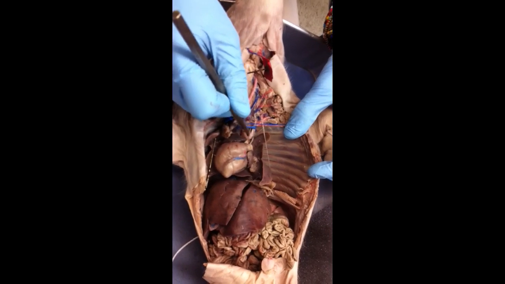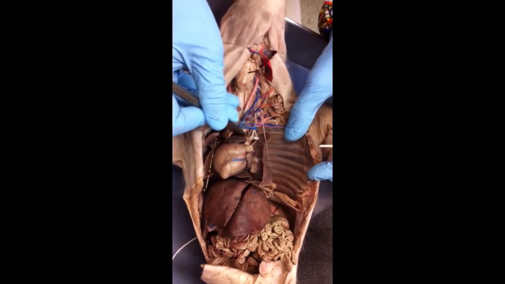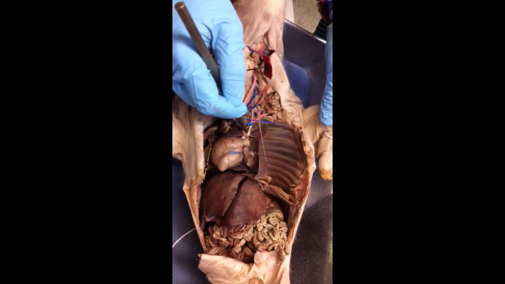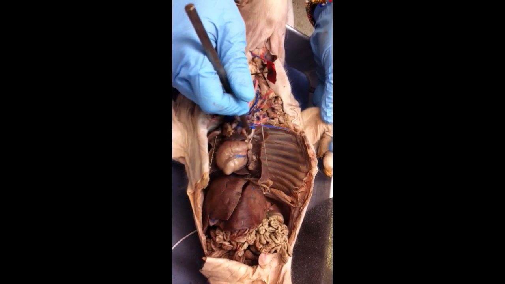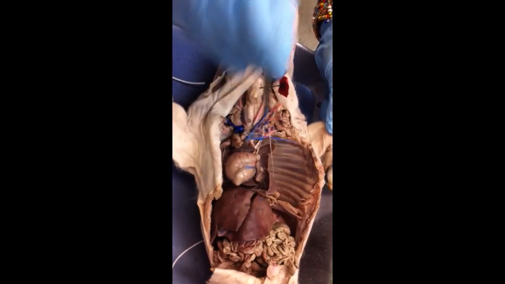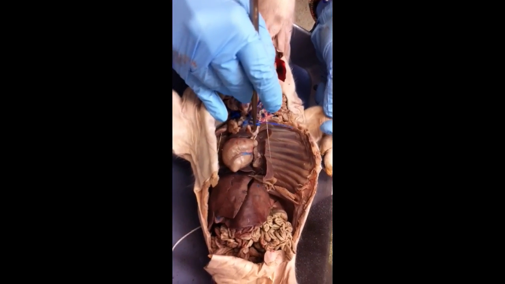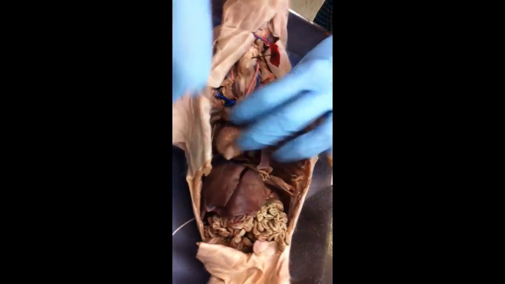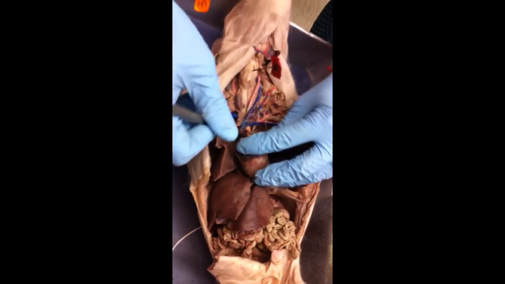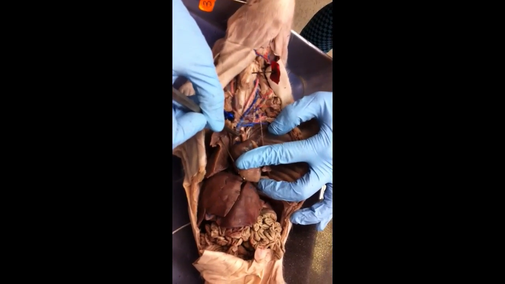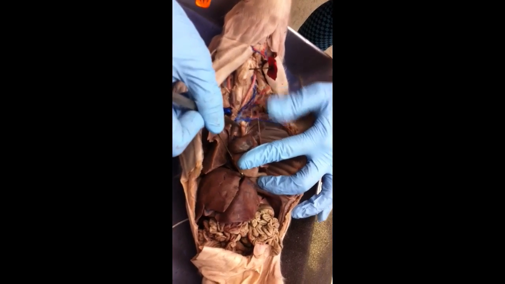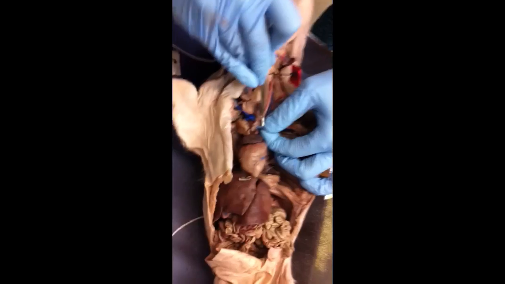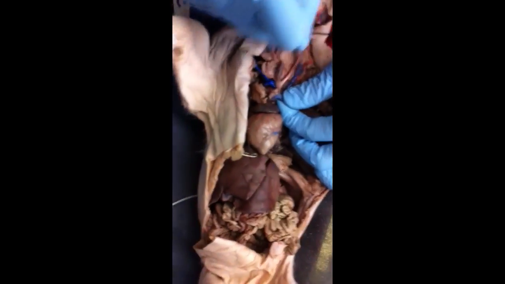Left subclavian, sub means what? Under, and clavian should make you think of clavicle. So this is taking blood to the left arm region, oxygenated blood. So we know we have a left subclavian artery. That should make us think we have a right subclavian artery somewhere. You're not going to see the right subclavian artery until you follow up the brachiocephalic. So here's brachiocephalic artery. Is there one or two of those? One brachiocephalic.